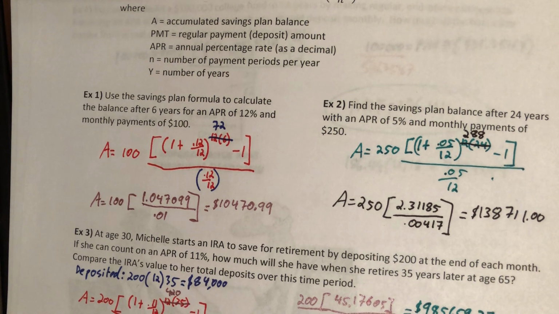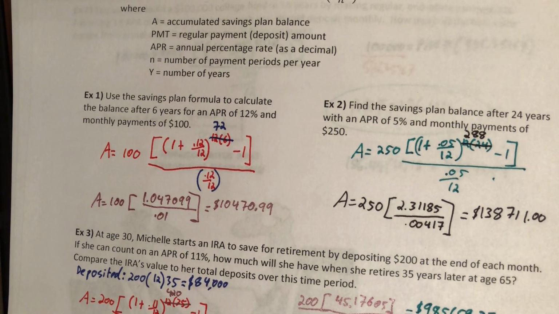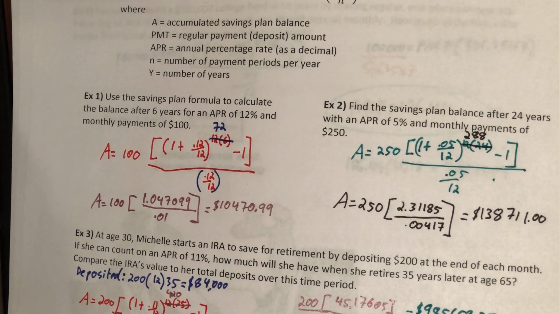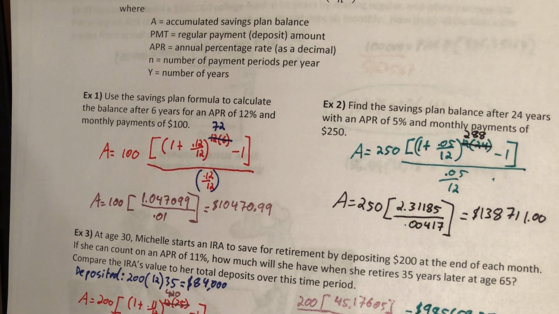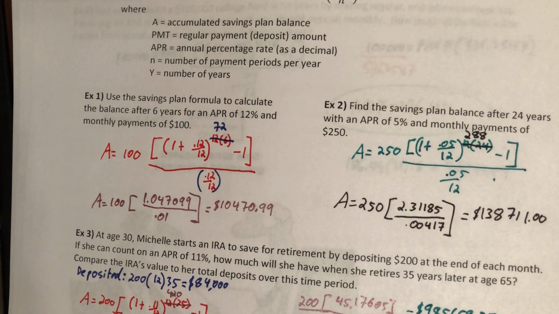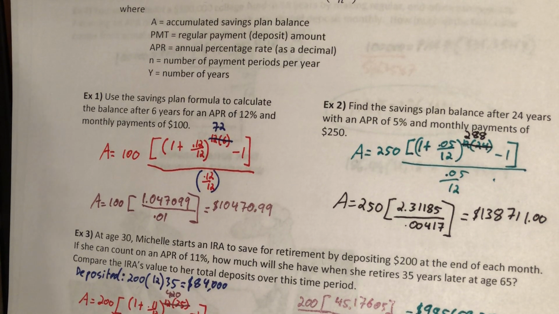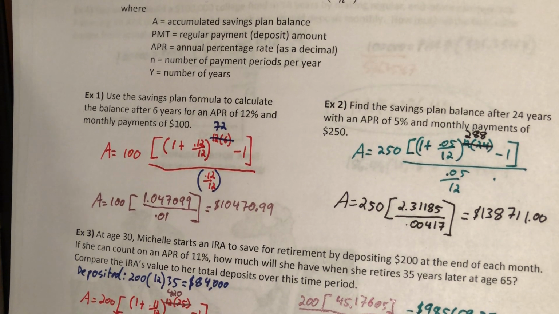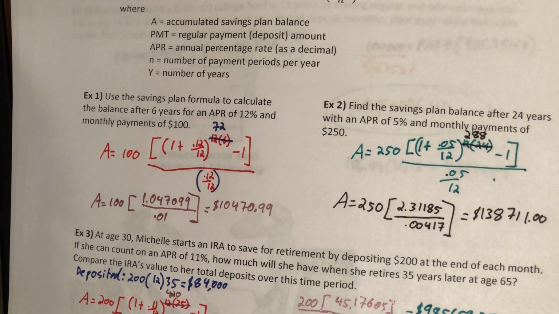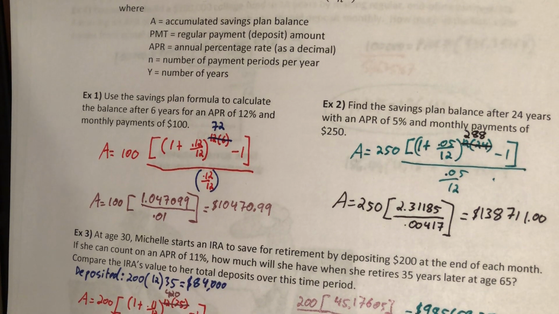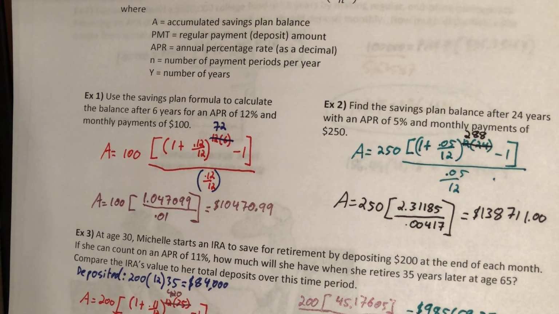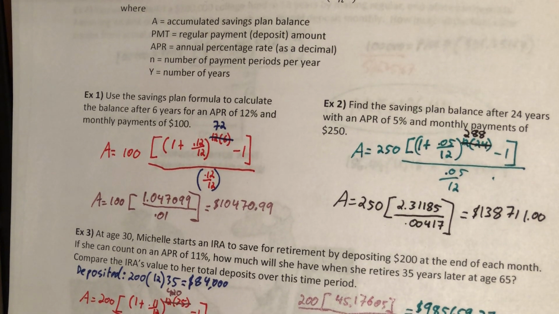All right, so example one. If you have $100 per month that you put into an account for 6 years with an APR of 12%, how much do you have at the end? Just doing a quick check, we would have 6 years, 12 months, 72 months times 100 would give us $7,200. So you've put in $7,200 of your money. Anything above that is going to be interest.